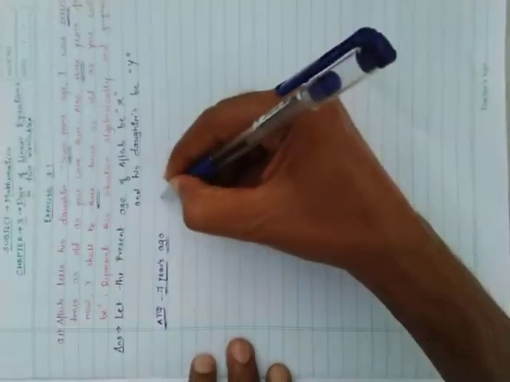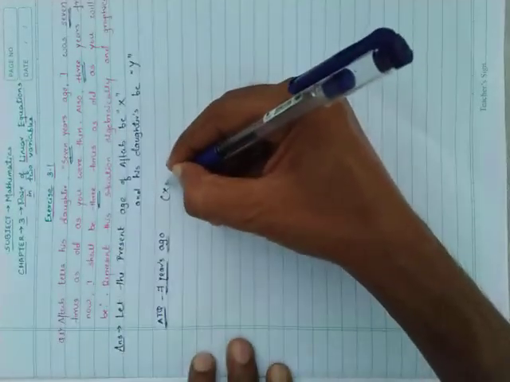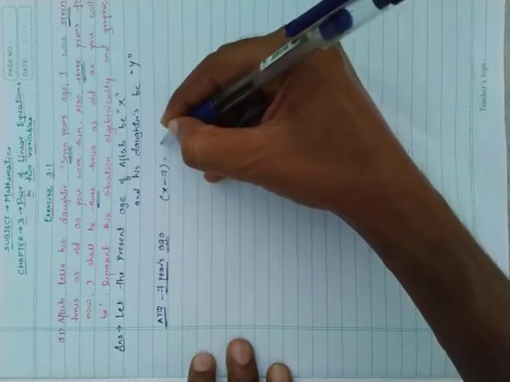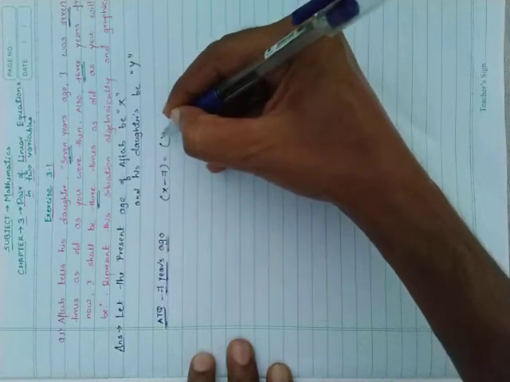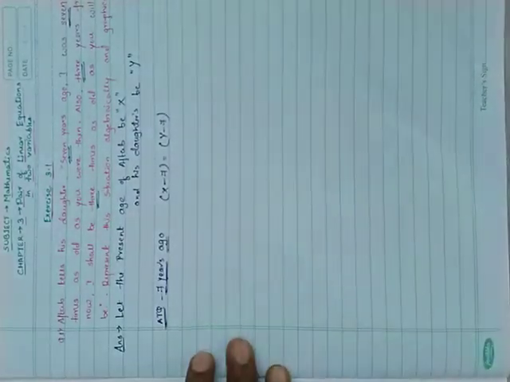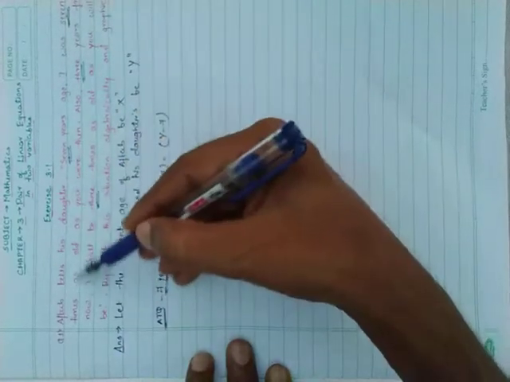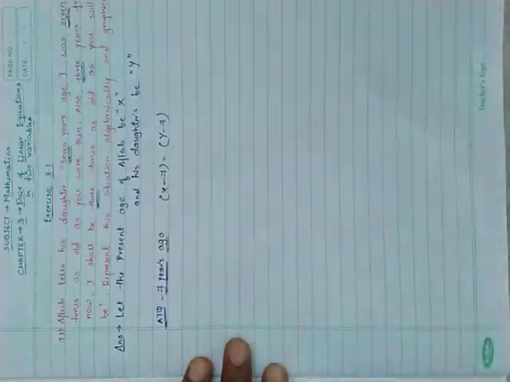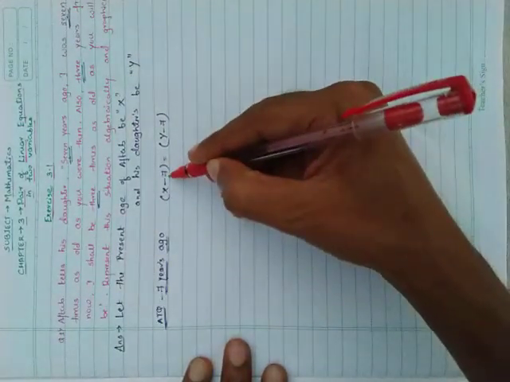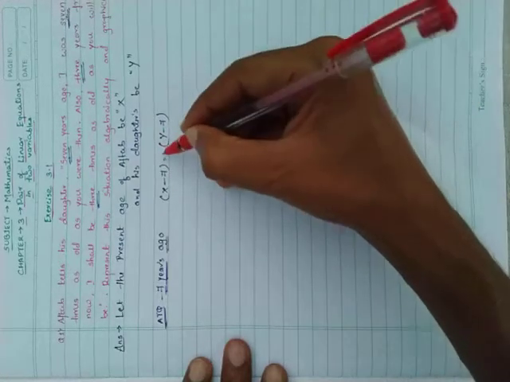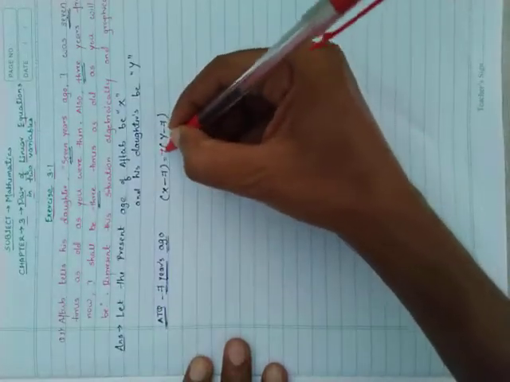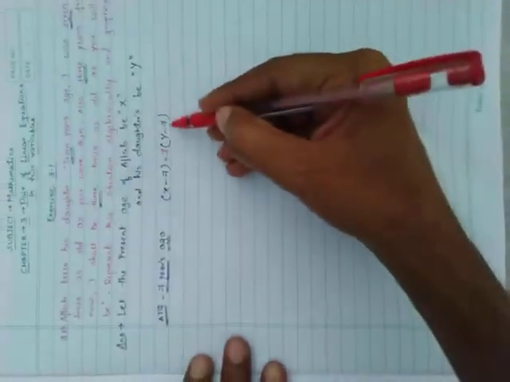First, let us write 7 years ago, what will be the age of Aftab? Aftab's age will be, present age is x, so 7 years ago it will be x minus 7. And his daughter's will be y minus 7. Now the relation between their ages is also specified here, 7 times his daughter. It means we have to write Aftab's age 7 years ago is equal to 7 times that of his daughter 7 years ago. So let's solve this one and get a linear equation for this.